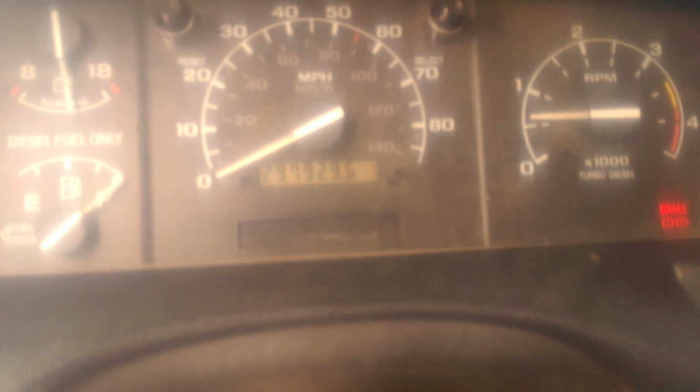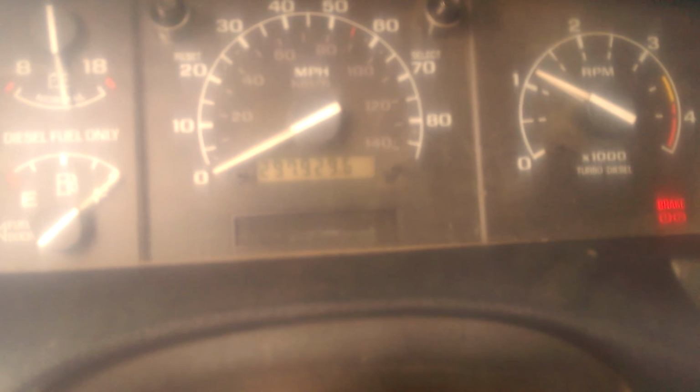So that was tune 1. As you noticed, it's idling smooth. And then I'm going to go down here and I'm going to click 2. And back to 1. Back to 2 again. And there you have it, just a basic tutorial.